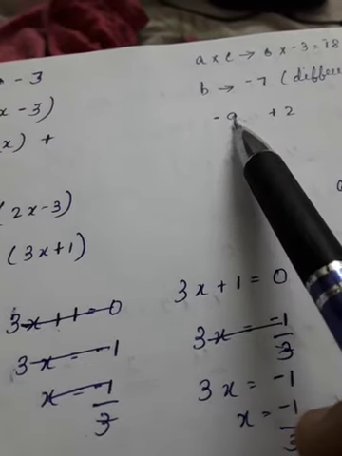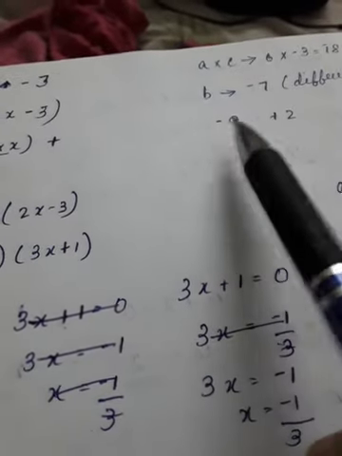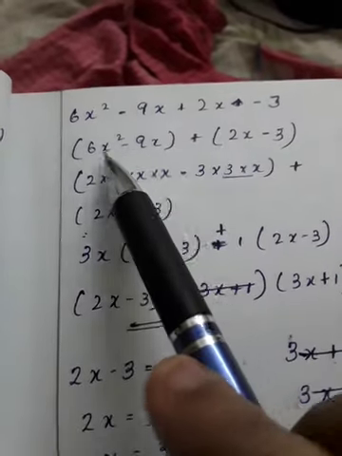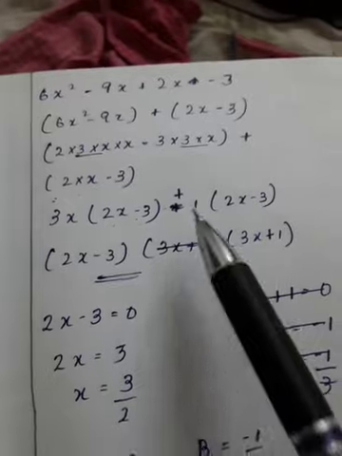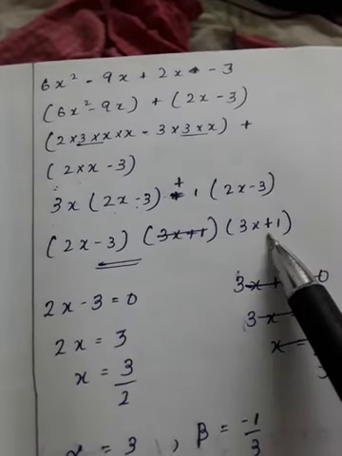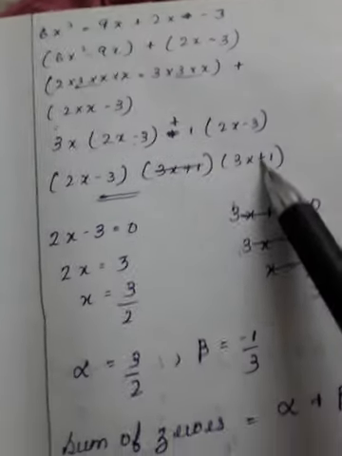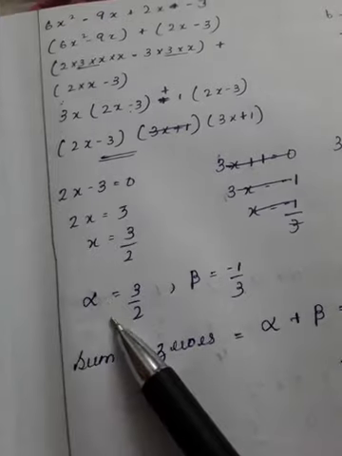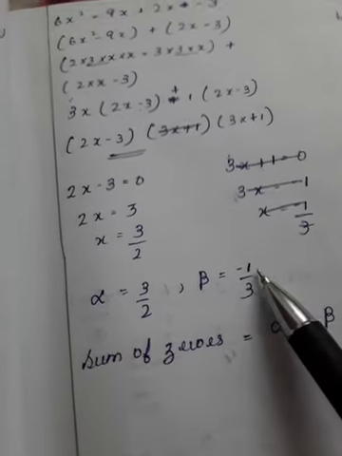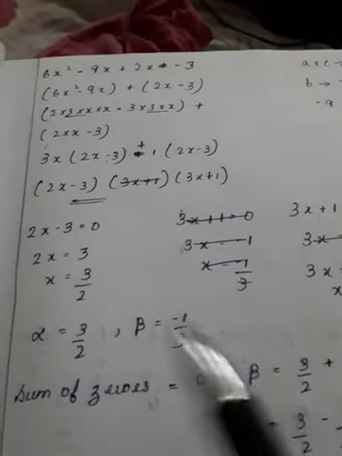So we got the numbers as 9 and 2. The biggest will be negative, the smallest is positive. So negative 9 and positive 2. So using that we split. Then make groups and take the common factor. Again take the common factor outside. Then 2x minus 3 into 3x plus 1. So equating to zero, we got the zeros as 3 by 2 and negative 1 by 3. So alpha 3 by 2, beta negative 1 by 3.